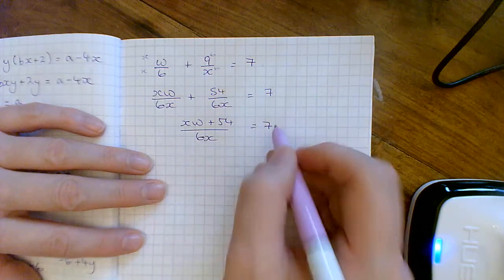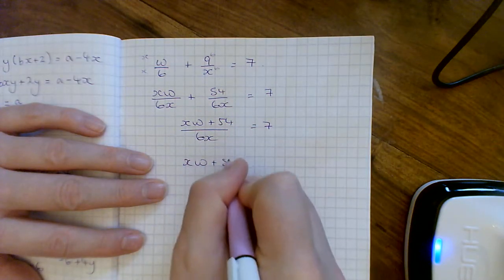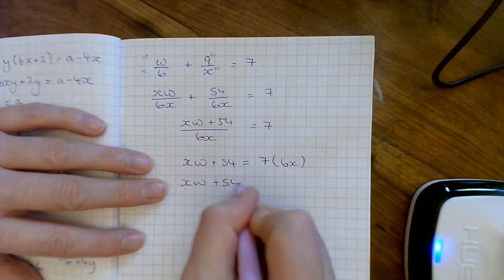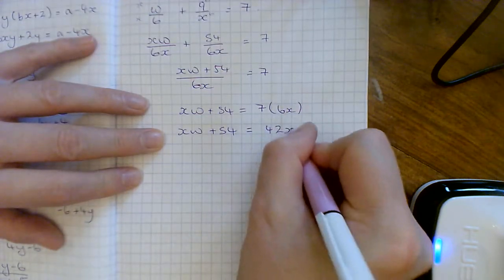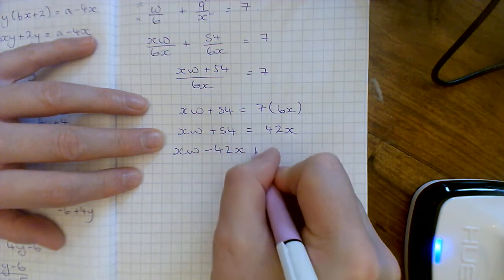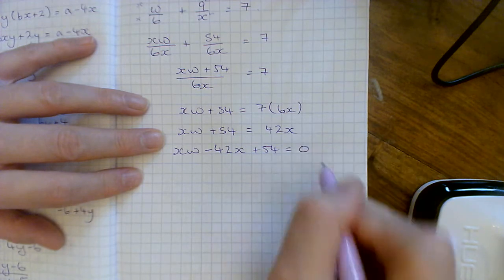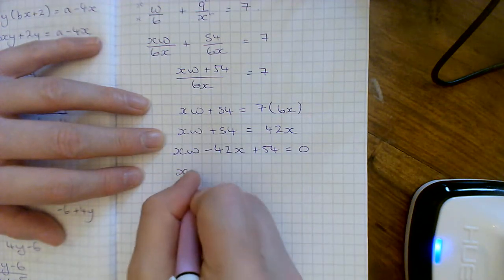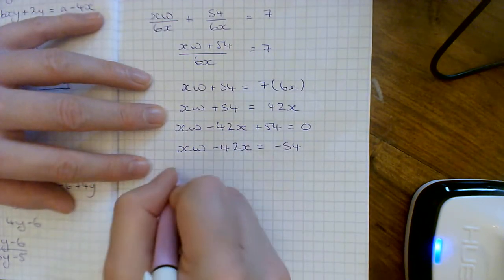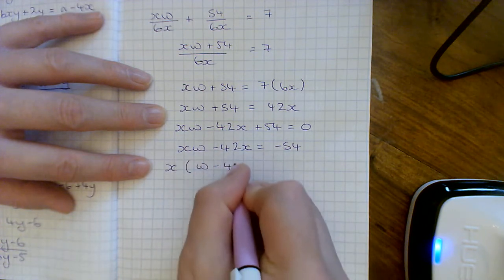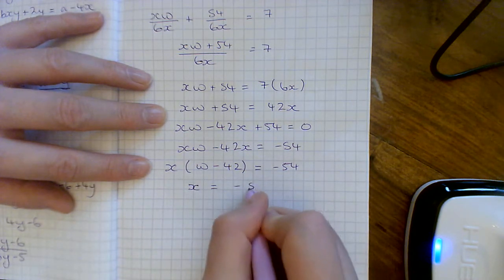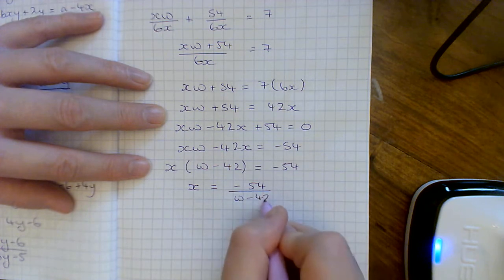We can now go into our routine, multiply up here, so we get xw plus 54 is 7 into 6x, expand the brackets, xw plus 54, 7 6 is a 42x, get the x on this side, xw minus the 42x plus 54 equals 0, nothing left on that side, get the 54 over, xw minus 42x equals minus 54, you can factorise next now, x bracket w minus 42 equals minus 54, and then I've got to drop down the bottom, x equals minus 54 over w minus 42.